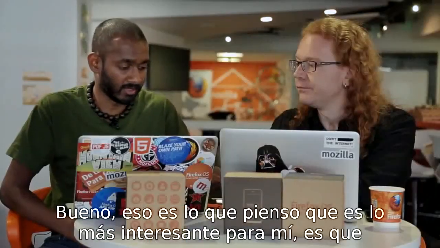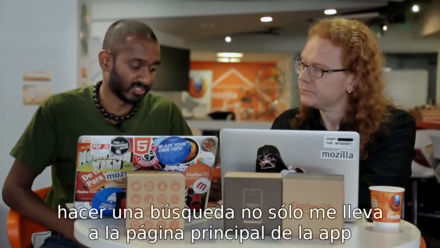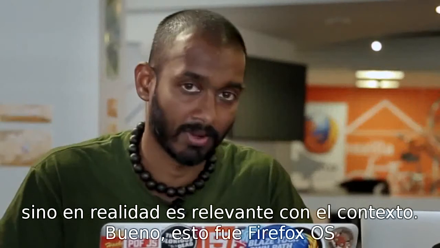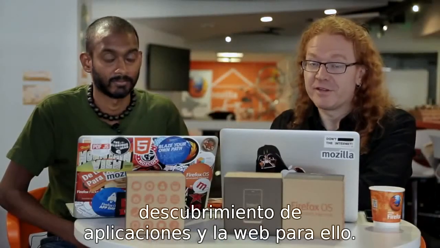Yeah, most definitely. And I think one of the more interesting things to me is that doing a search doesn't just take me to the homepage of the app, but actually is contextually relevant. Well, there you go. Firefox OS, app discovery, there's a web for that.